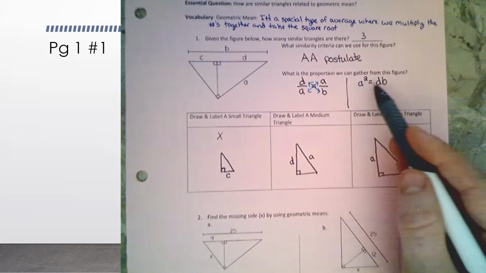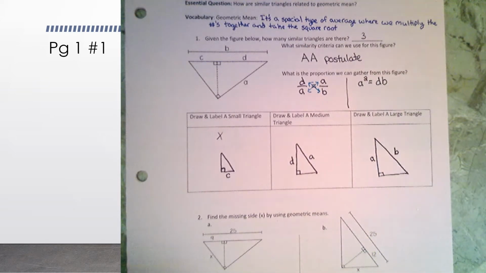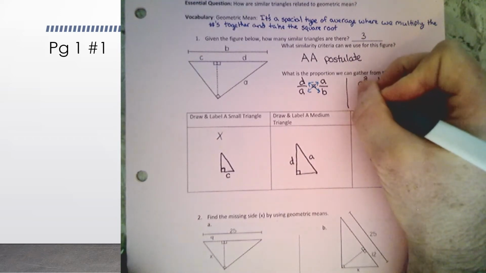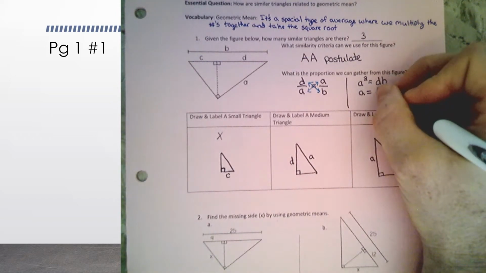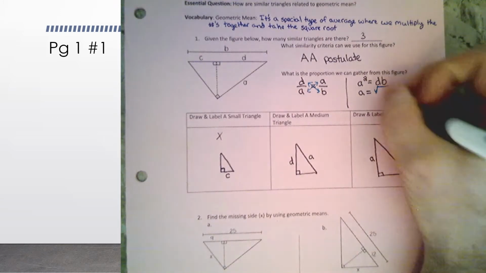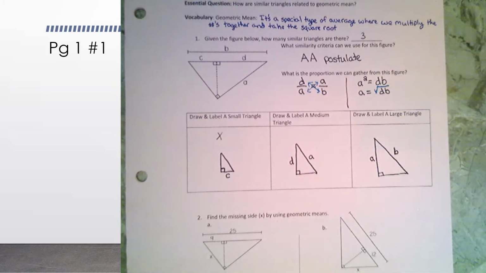So if I wanted to get A by itself, A squared, the way you get rid of a square is through a square root. So what I would have is A equals the square root of DB. So that would be technically my proportion that we can gather from this figure.